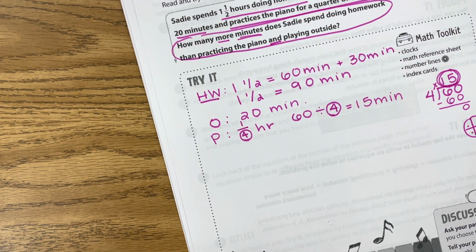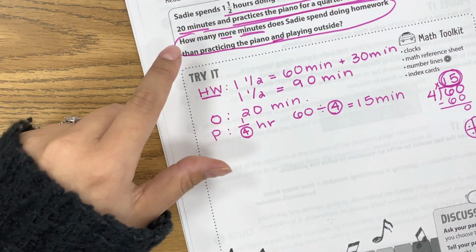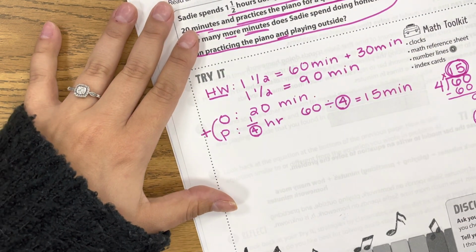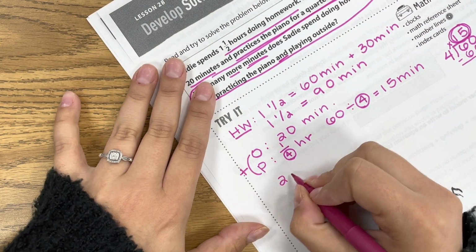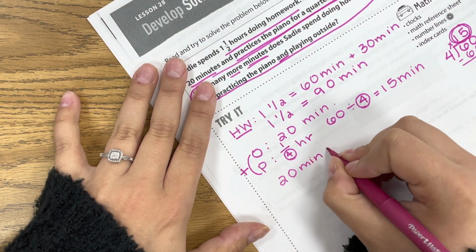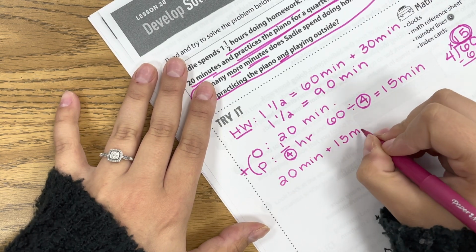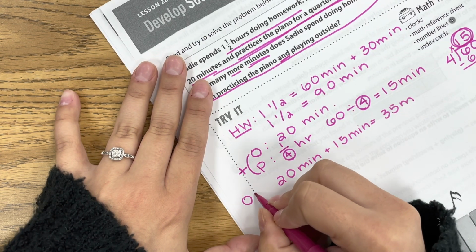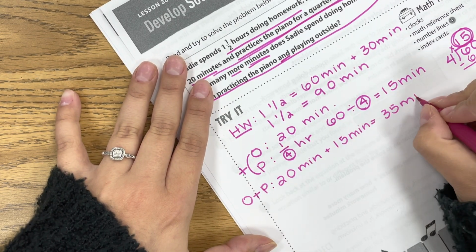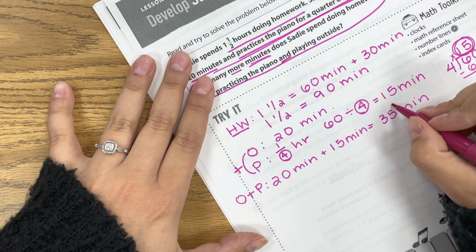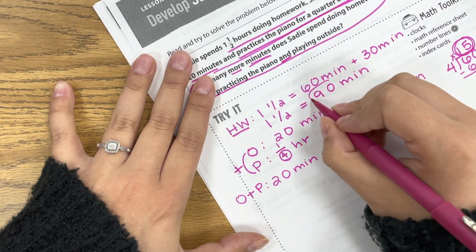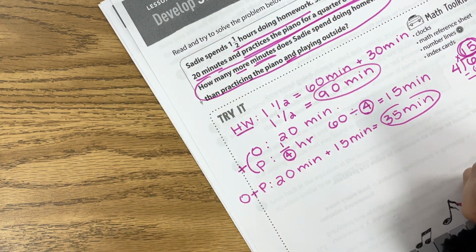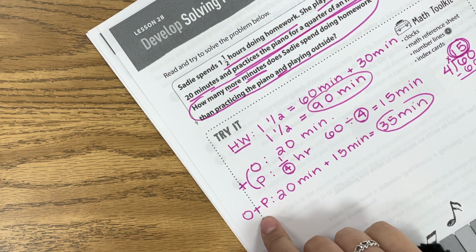So now we have to figure out how many more minutes does Sadie spend doing homework than practicing the piano and playing outside. So we need to add these two values together. So 20 minutes plus 15 minutes is equal to 35 minutes. So that's for outside and piano is 35 minutes. So now we can take this value and subtract it from this value, which is her time spent on homework, to figure out how many more minutes Sadie spends doing homework than practicing piano and playing outside.